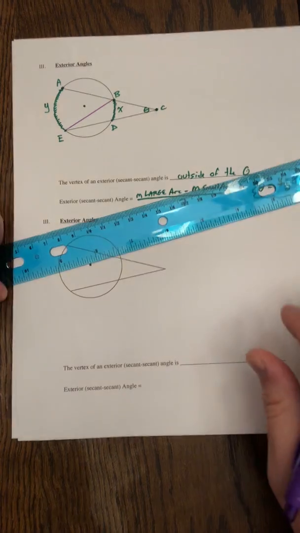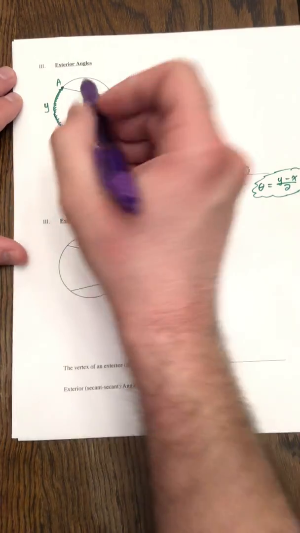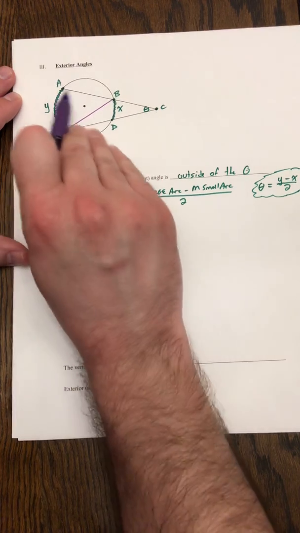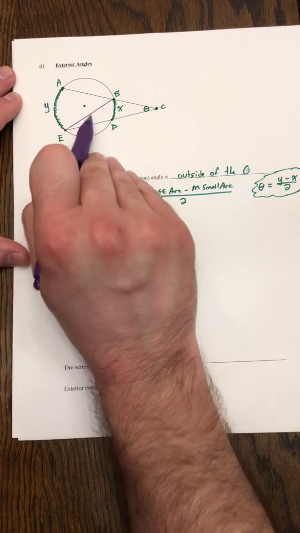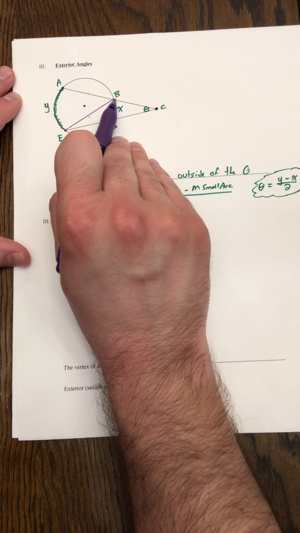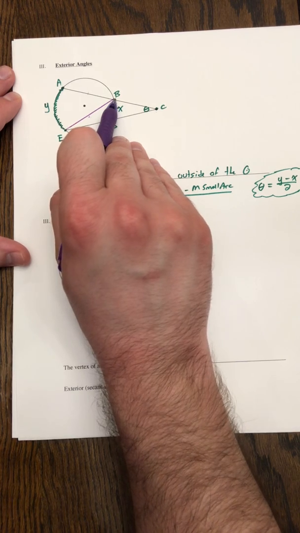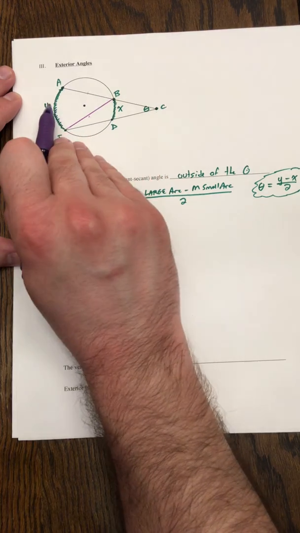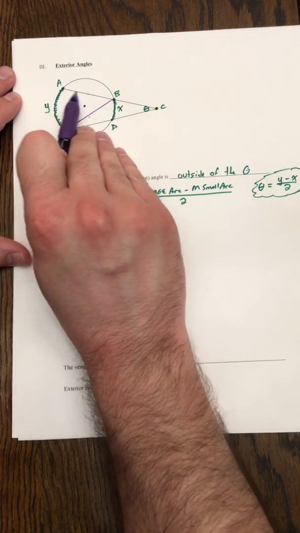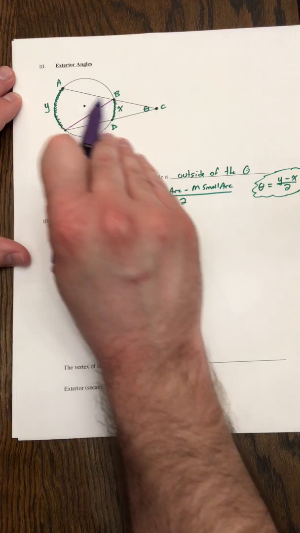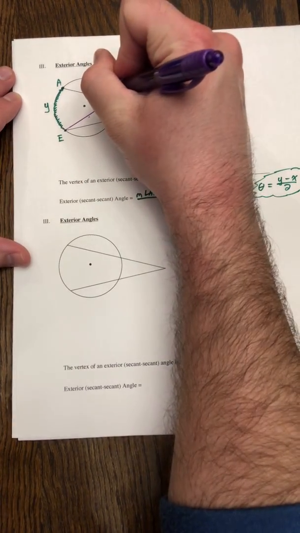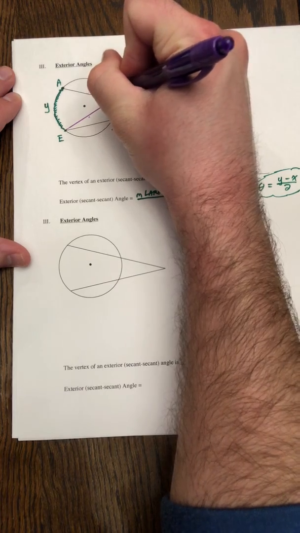Now maybe you notice when you draw in chord BE that you get an inscribed angle. Angle ABE is inscribed because it's formed by two chords and the vertex of the angle is on the circle. And what we learned previously is that the measure of an inscribed angle is 1/2 of its intercepted arc. So angle ABE creates arc y, so angle ABE must be 1/2 of y.